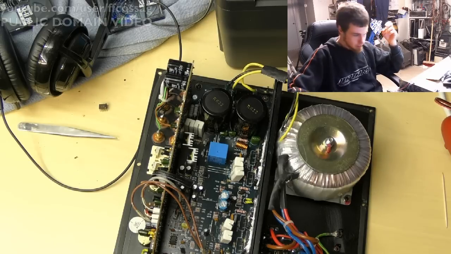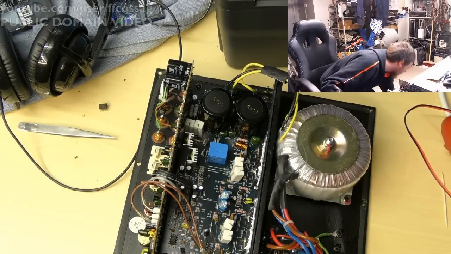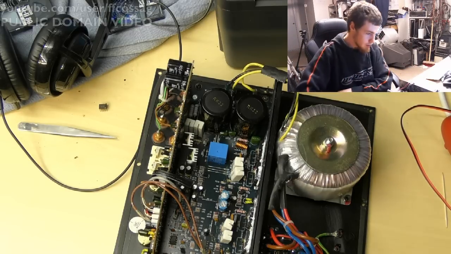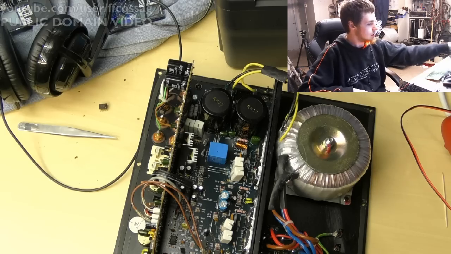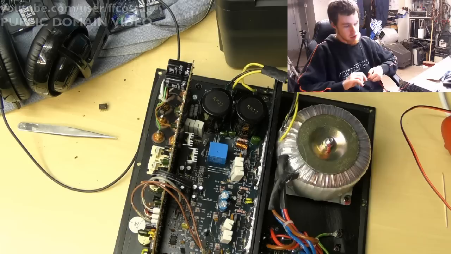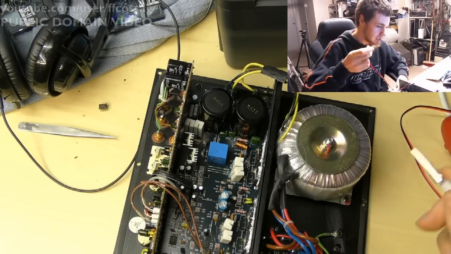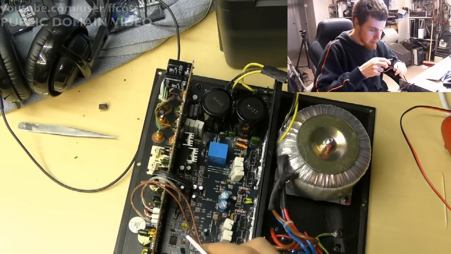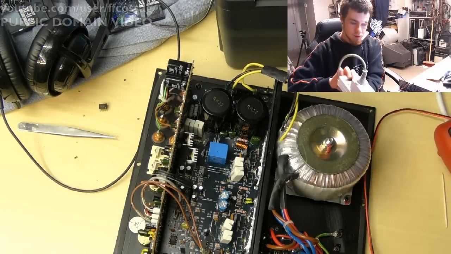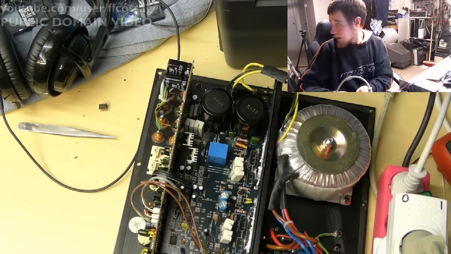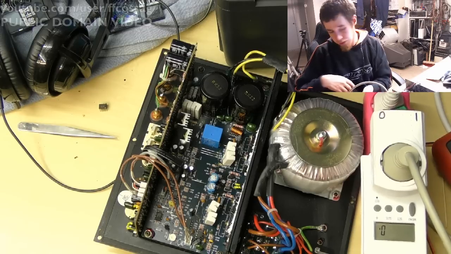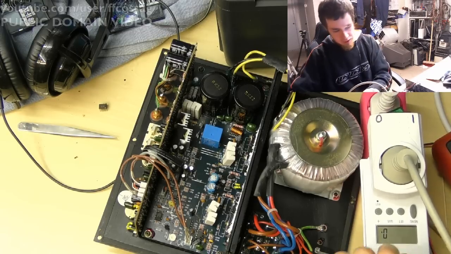So we will grab the subwoofer. In fact, we don't need a signal source because the symptom was it was making a lot of noise. It was hitting like mad and running hot everywhere. So we'll just hook up power. We had an idle power draw of about 13-14 watts before, so we're looking for a decrease in that.